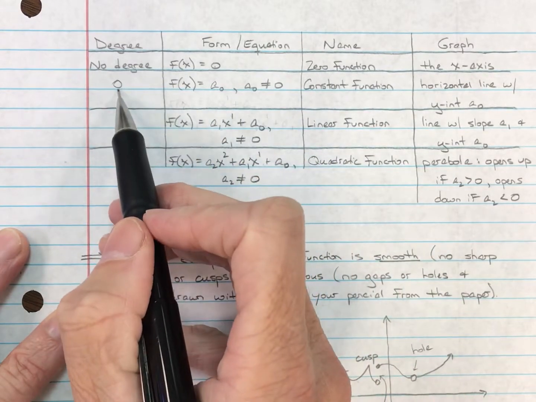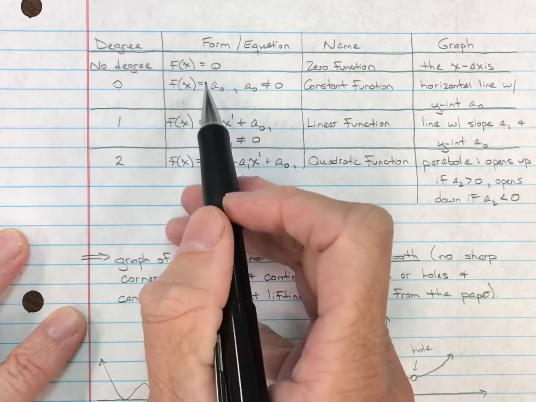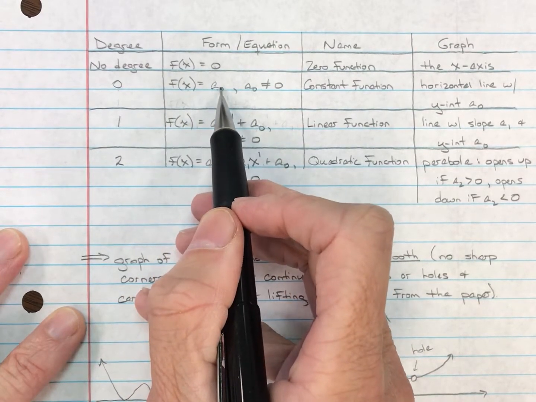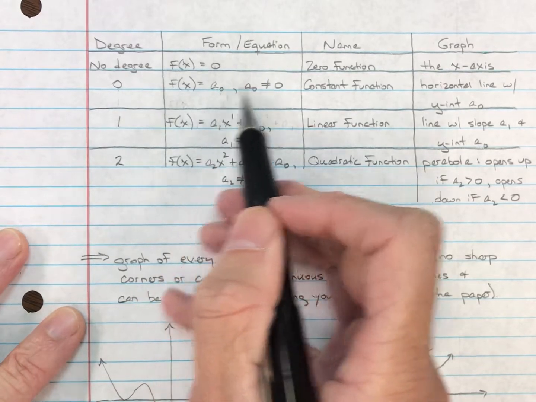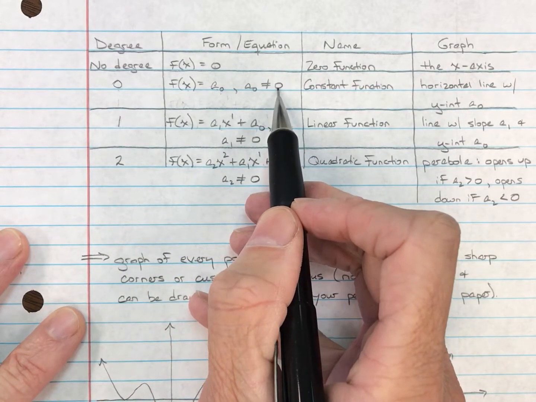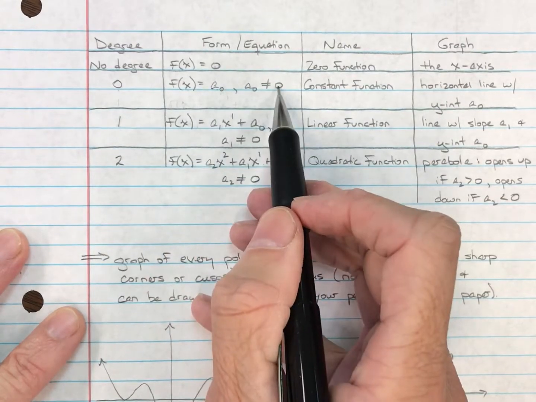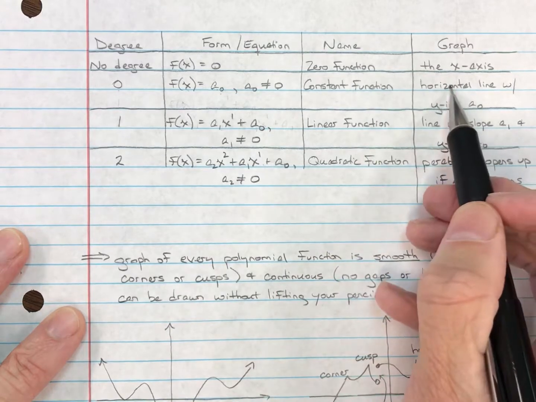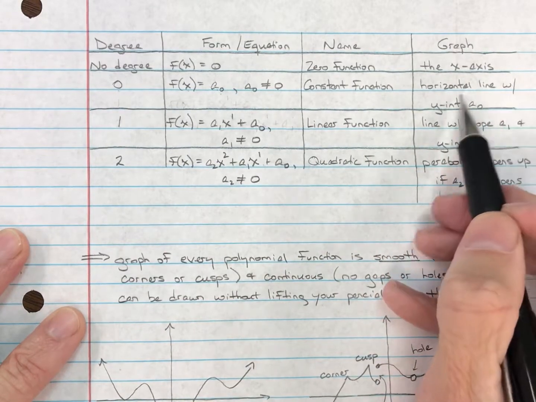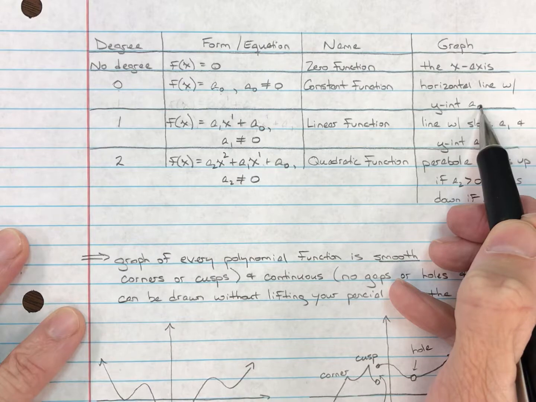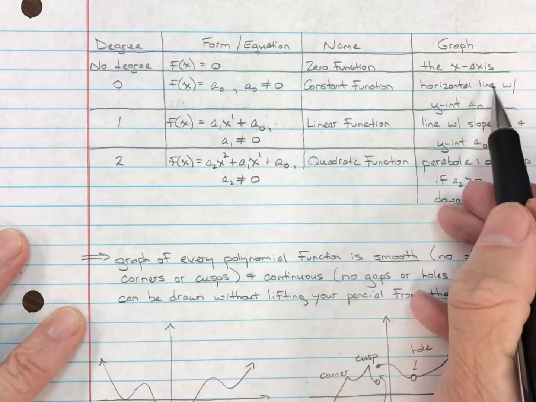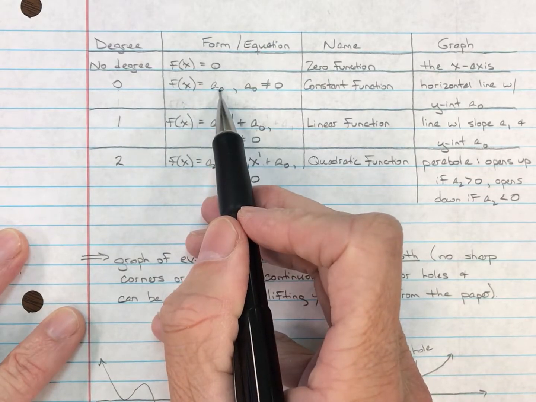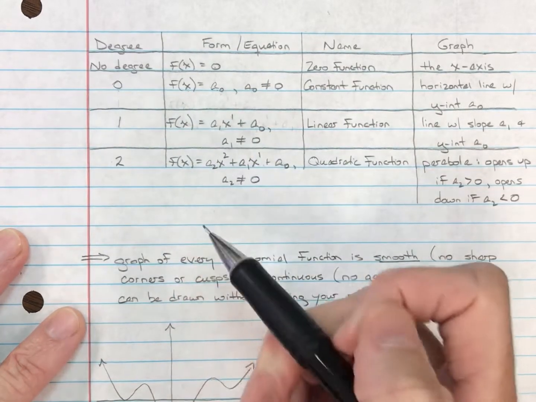Okay, a 0 degree function means we're talking about a constant. So f of x equals a constant. A sub 0, remember, is a constant. And of course, it can't be 0 because then we have a no degree, so it has to be something besides 0. This is a constant function, and this is a horizontal line in the graph with the y-intercept of a sub 0. So draw a graph and then draw a horizontal line right through, for example, f of x equals 6, a horizontal line through 6 on the y-axis.